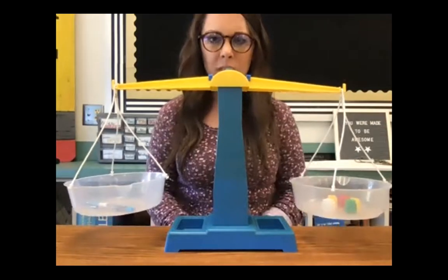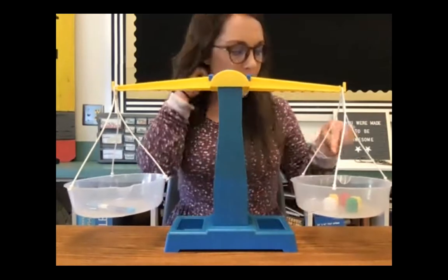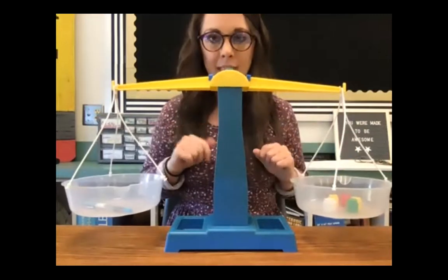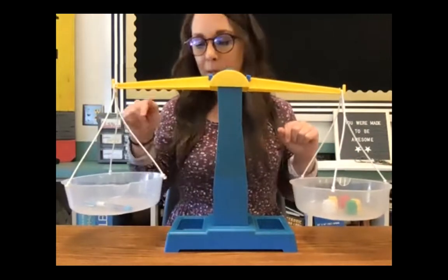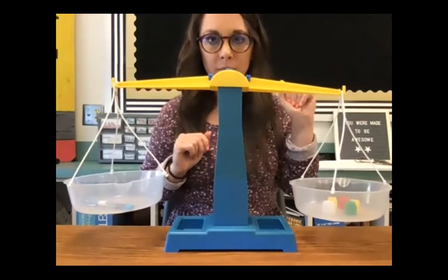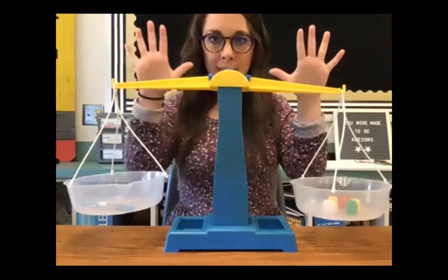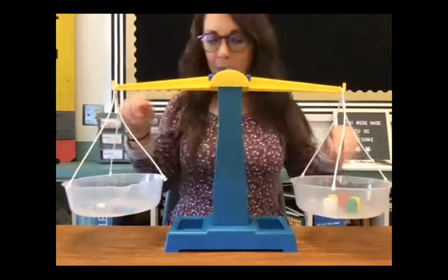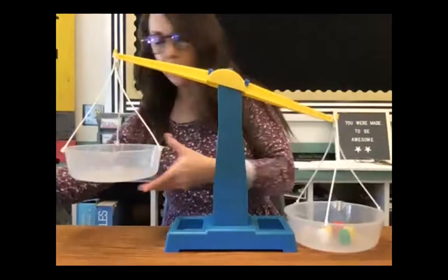What do you think? It looks pretty even, right? So I have 5 cubes on this side and I have my pen on this side. That means my pen has a weight of 5 cubes. 5 cubes weigh the same as my pen. All right, so I found the weight of my pen. Good job. You want to do another one together?